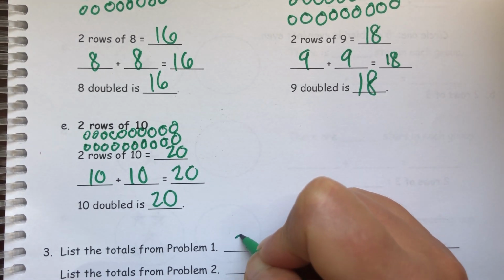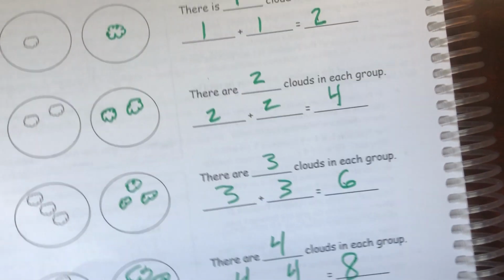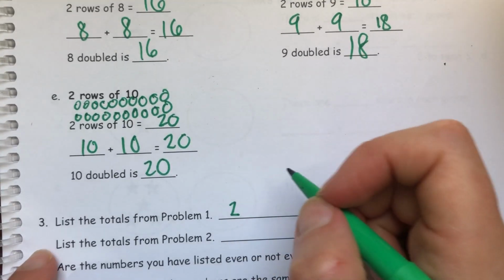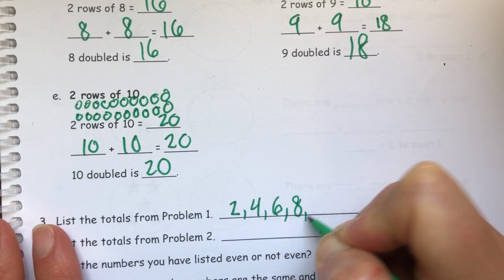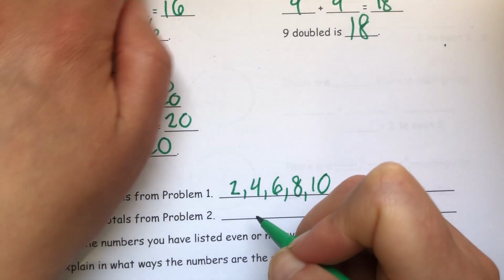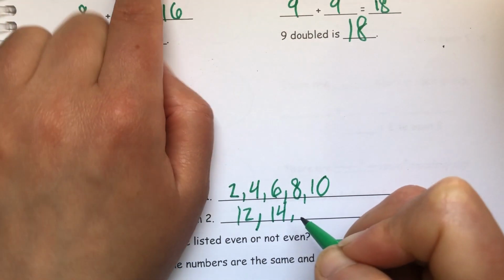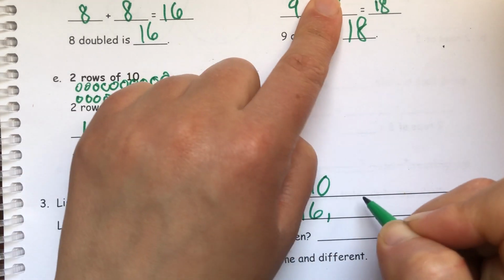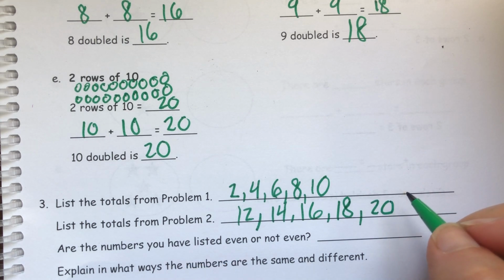We had 2. Okay, so let's look at our problems. We have 2, 4, 6, 8, 10. All right, here we go. So we have 2, 4, 6, 8, 10. List the totals from problem 2. Here we had 12, 14, 16, 18, and lastly, 20. Are the numbers you have listed even or not even?